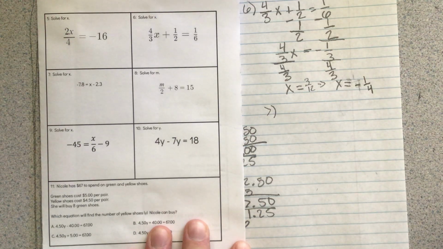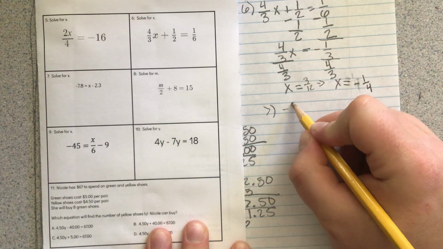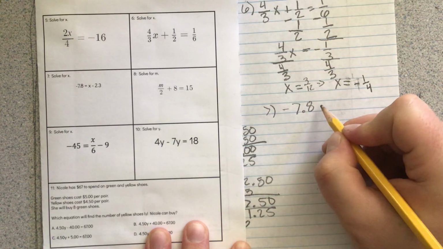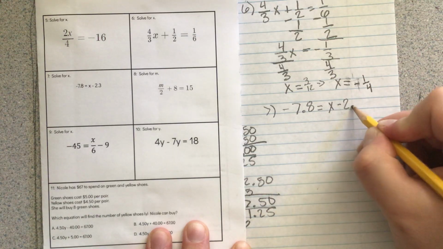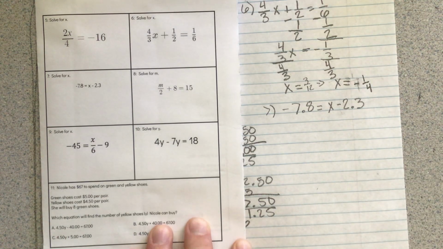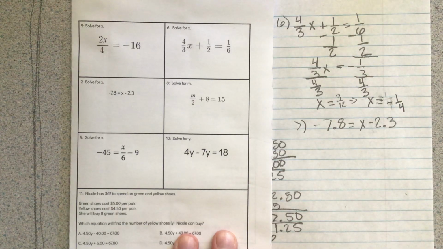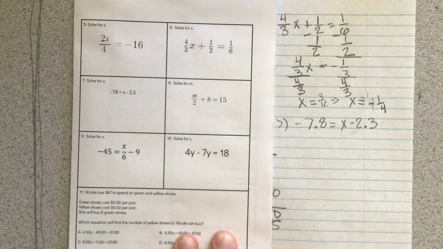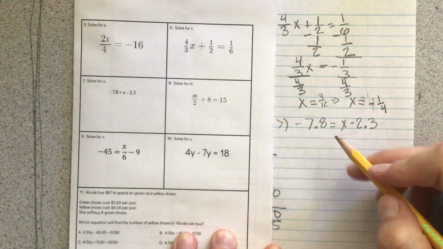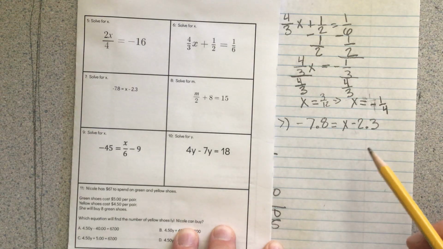On to the number after 6. Negative 7.8 equals x minus 2.3. Simple one step, we just have decimals. Once again, when I'm working with rational numbers, why would I not type this in the calculator? Even though my variable is on the right, we still solve this the same way.